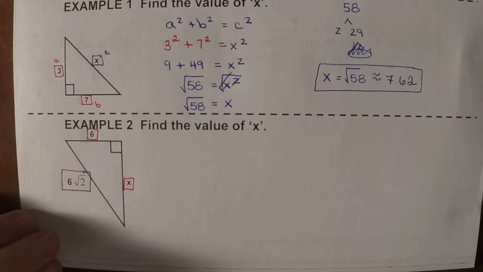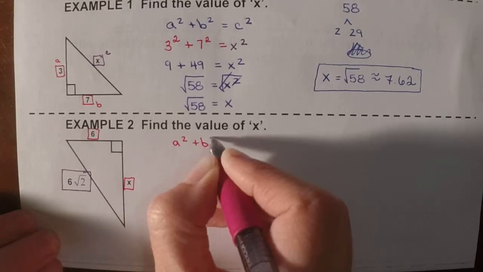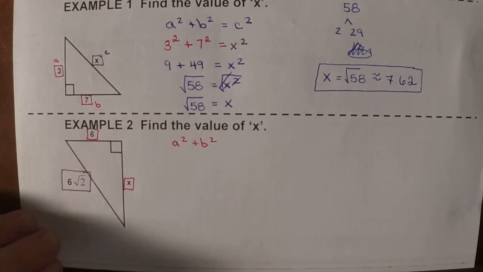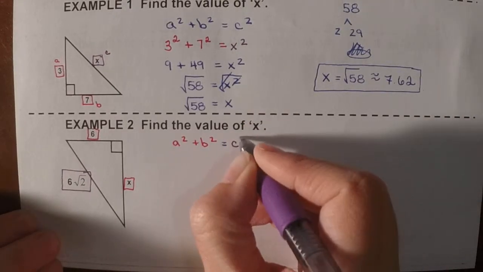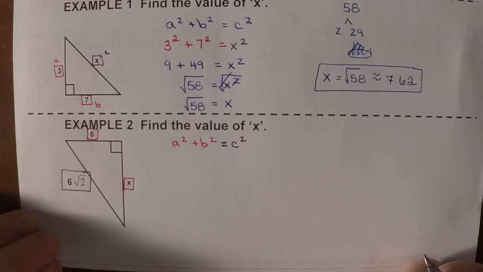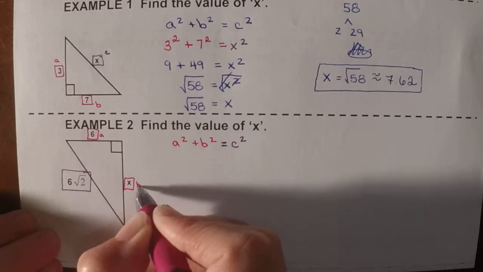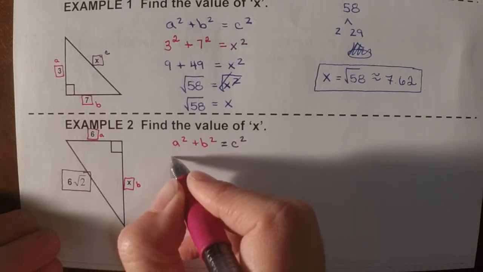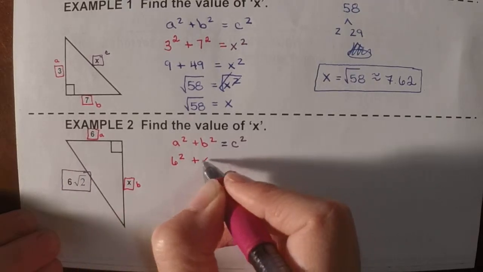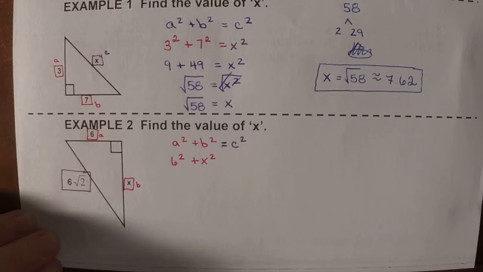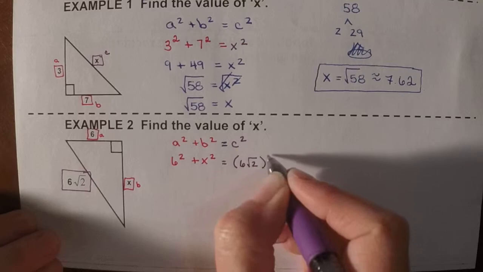So this time we've got things in a little bit different place, because remember, this is a squared plus b squared, and then that's always going to be equal to c squared. So let's fill in our values. I'm going to use this as a and this as b. Again, it doesn't matter. So this would be 6 squared plus b, which is x, so x squared. And that's supposed to equal 6 root 2 squared.